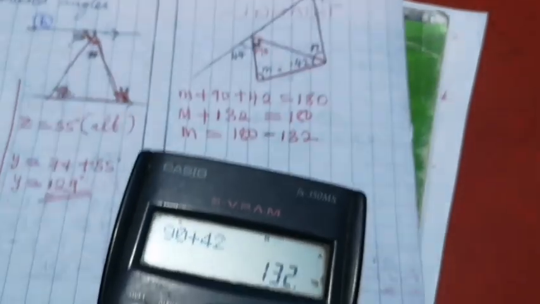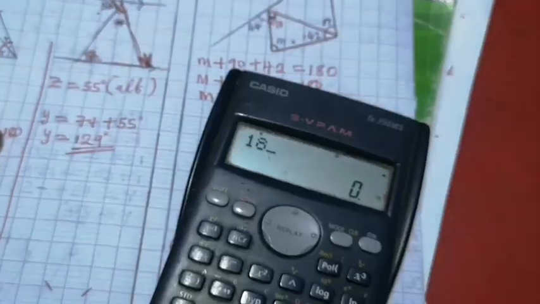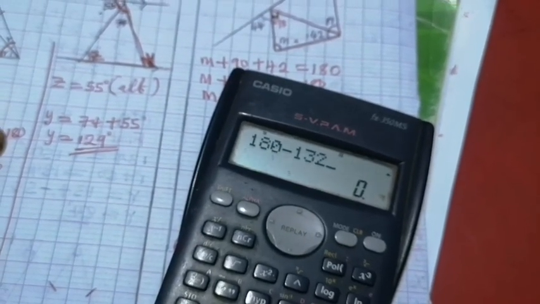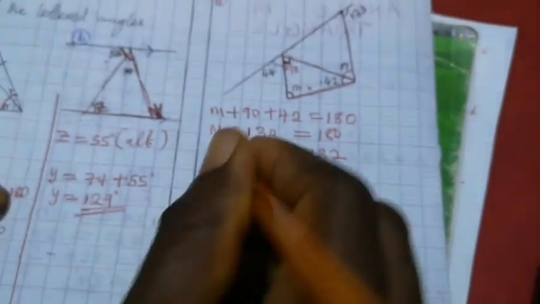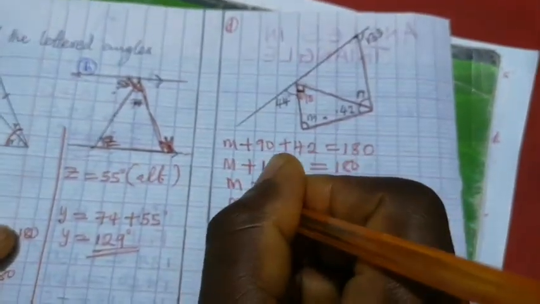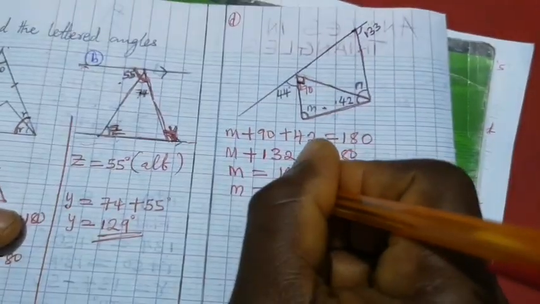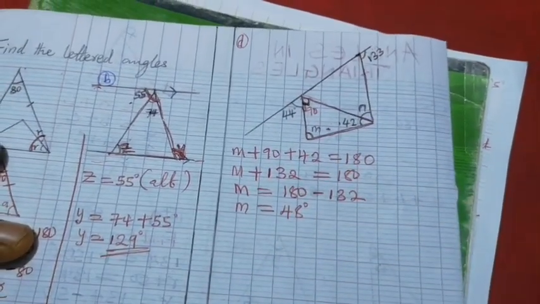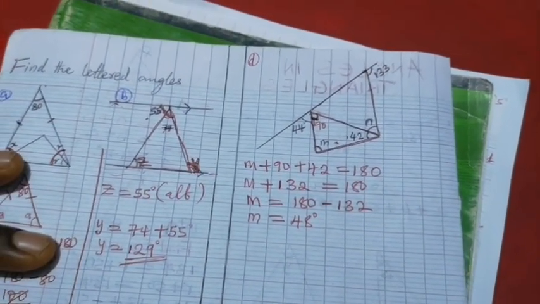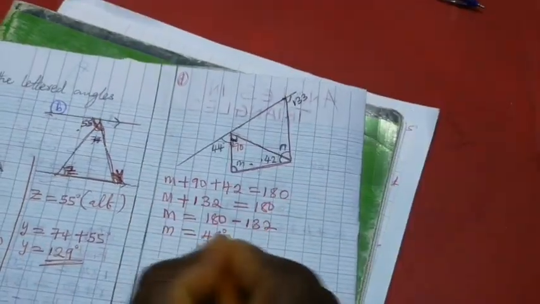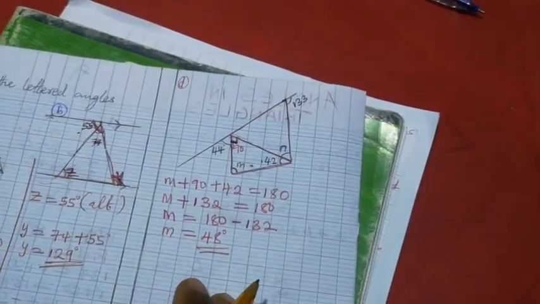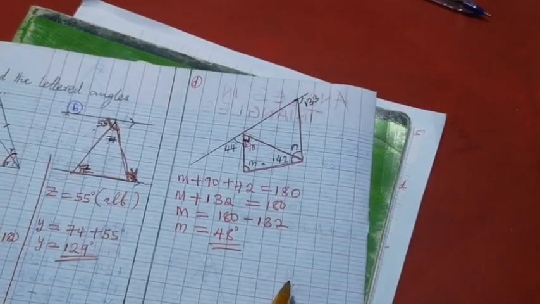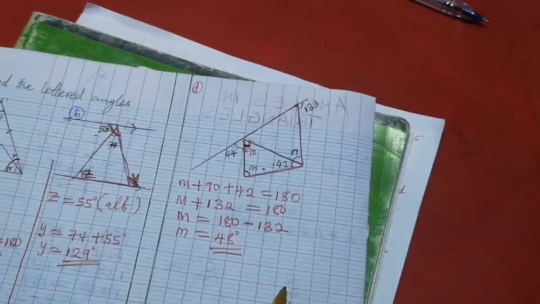So let's do that. 180 minus 132 is 48. So M is equal to 48 degrees. Now let's go to N. How do we find the value of N?